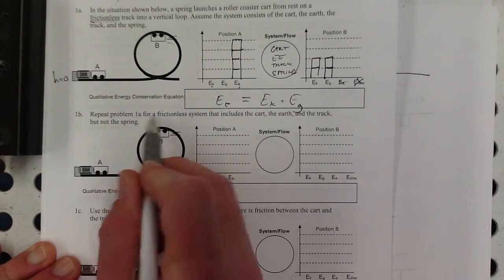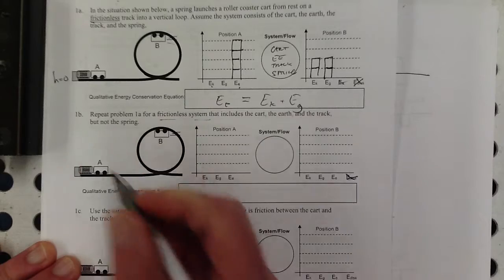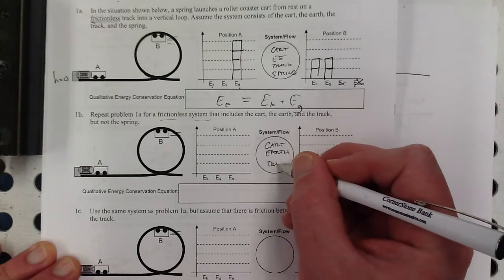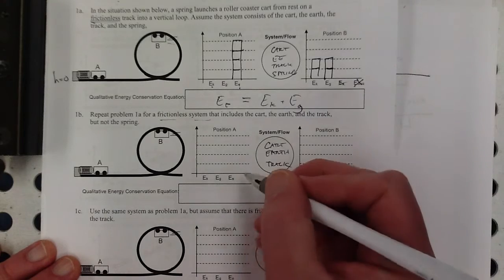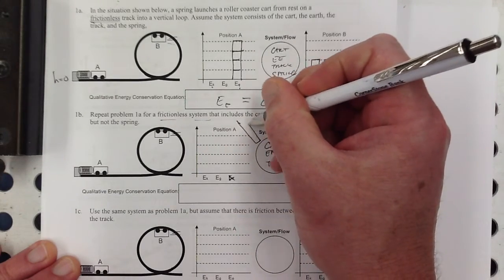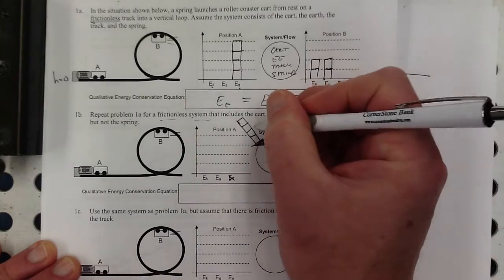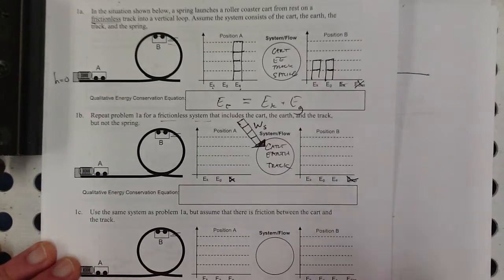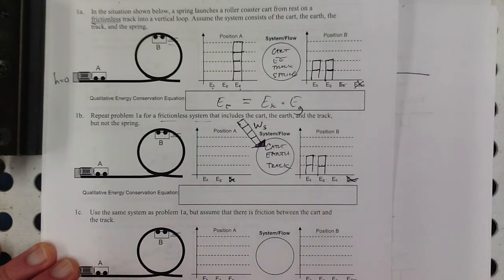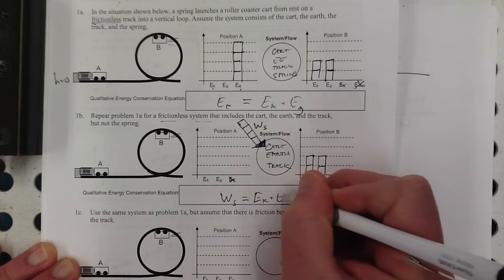Repeat problem 1A for a frictionless system, no E-dis, that includes the cart, the earth, and the track, but not the spring. What difference does that make? Well, if the spring is not in here, then where's the energy? It must be coming in from outside. If the spring is outside the system, then we're going to say that that is work done by the spring. And then on this side, nothing has changed. The cart is still zooming along upside down there. So now my equation looks like work done by the spring is equal to EK plus EG.